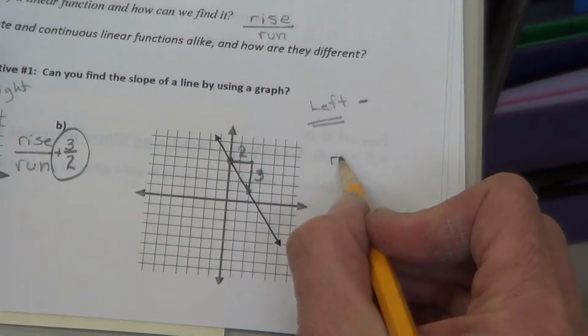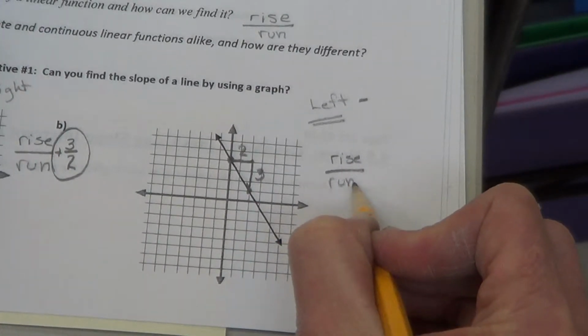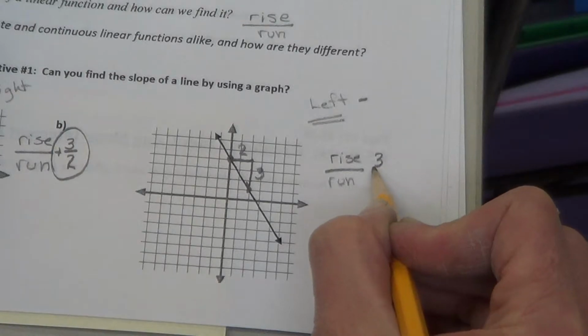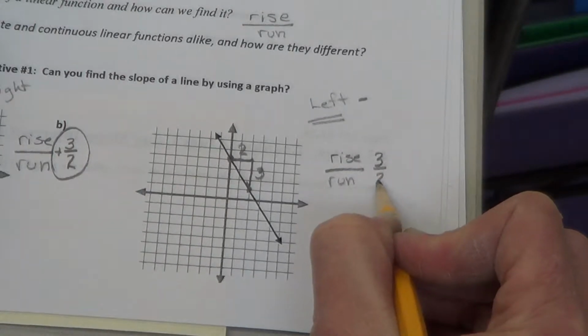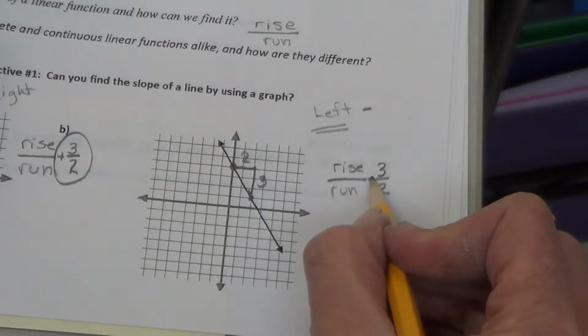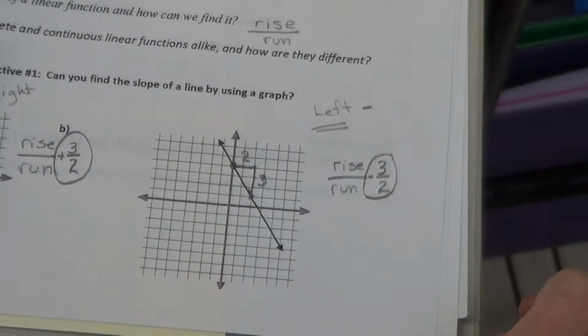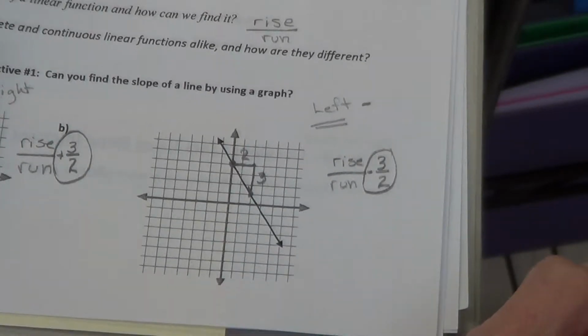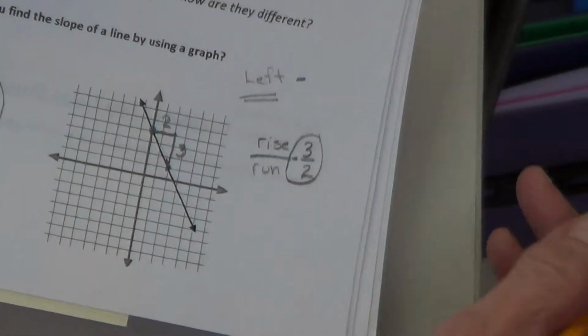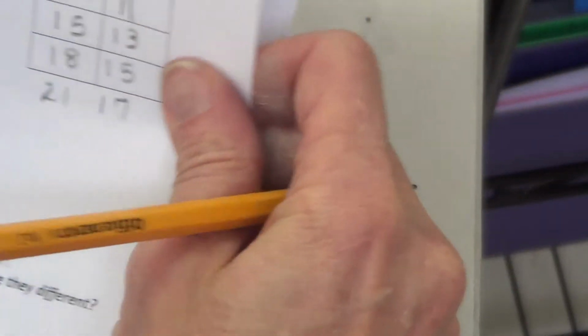So we write our rise over run, 3 over 2. But this time we ran to the left, so we have to make sure and say, that's a negative slope. Okay? Make sure to mark it as a negative slope. That was the bottom of page 5. Now on to the top of page 6.